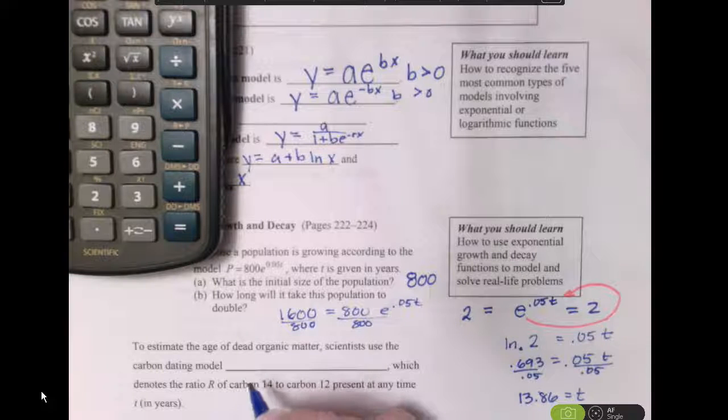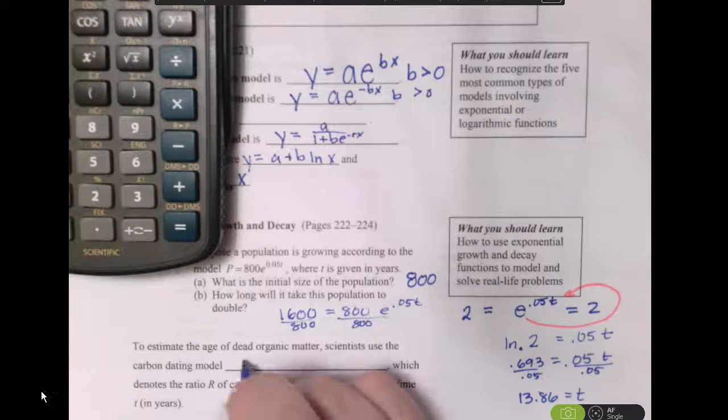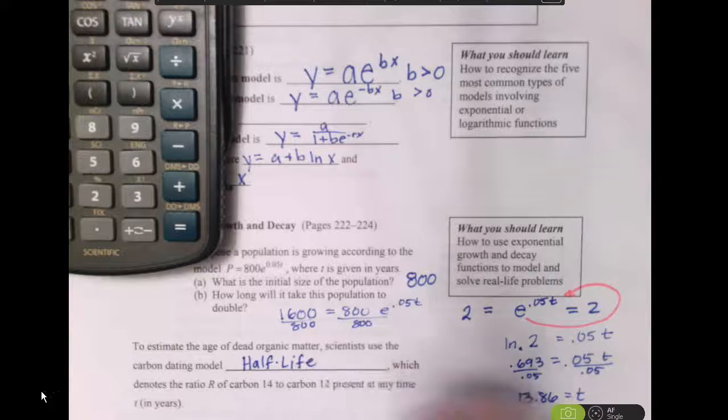I don't know what the name of it is. Maybe like half-life. So the ratio R of carbon 14 to carbon 12 at any given time. And carbon 14 has a half-life of 5,700 years. So the ratio of carbon 14 to carbon 12 is R equals 10 to the negative 16. Find the age of the fossil.